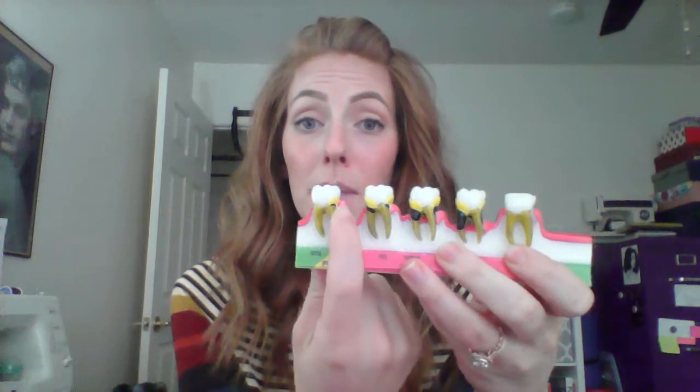Periodontitis has many levels of severity, beginning with gingivitis, the inflammation of soft tissue. In this model, we see on this side of the tooth healthy gums. On this side of the tooth, we see gingivitis, the inflammation of gum, and when probed or when flossing, it can bleed.